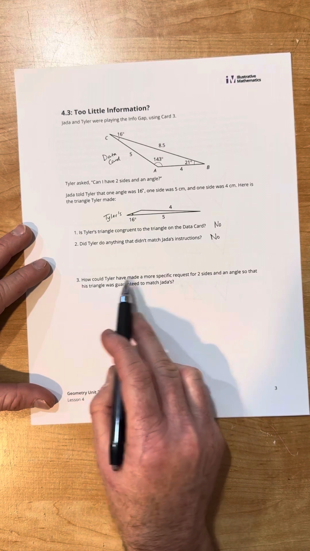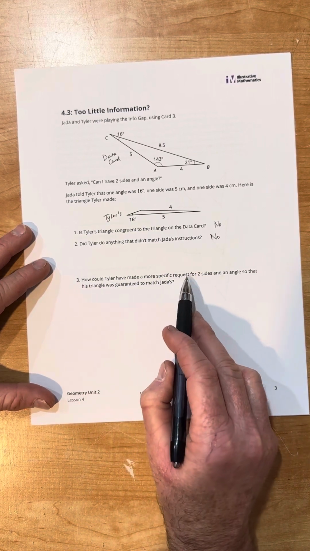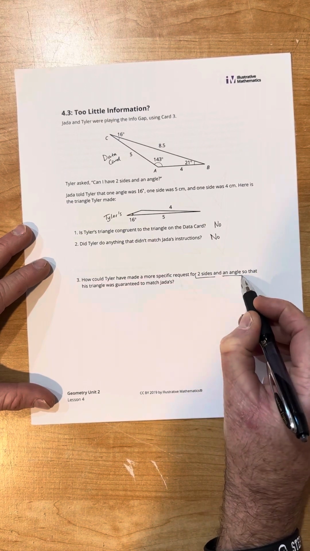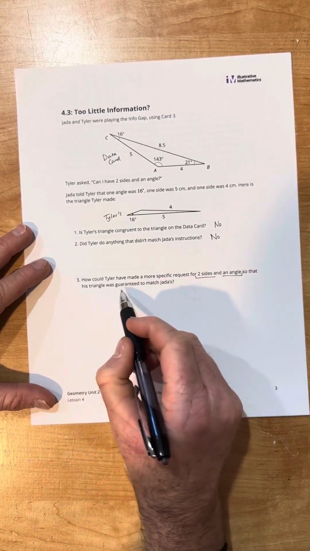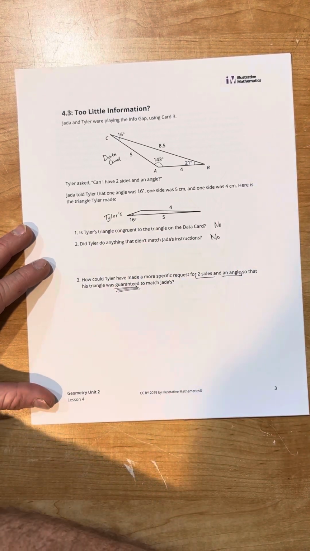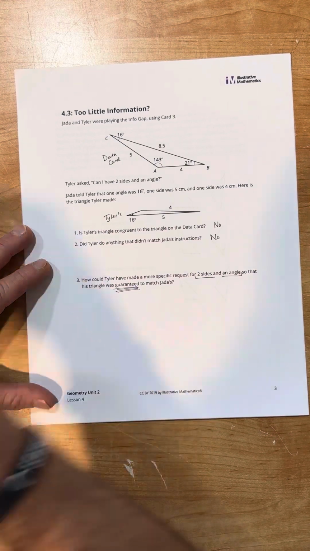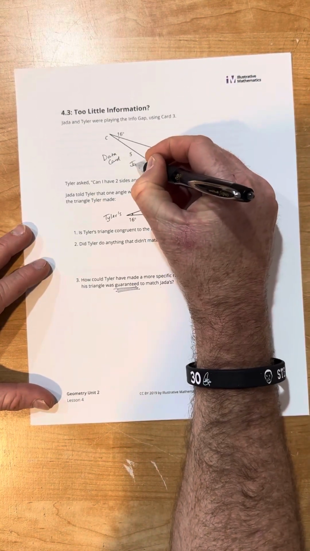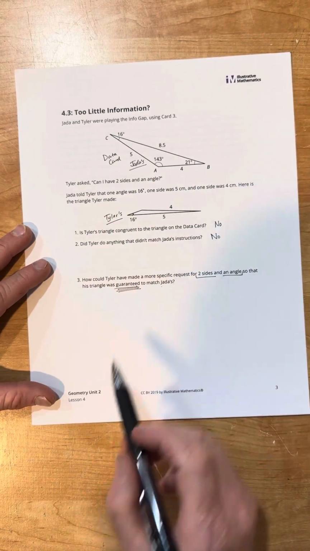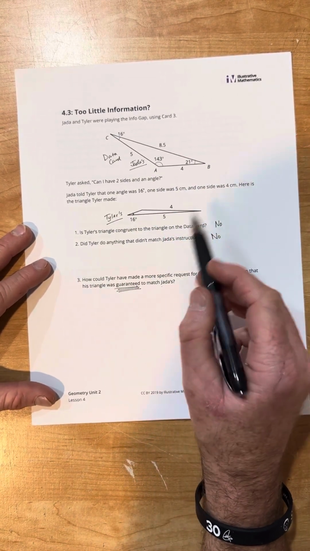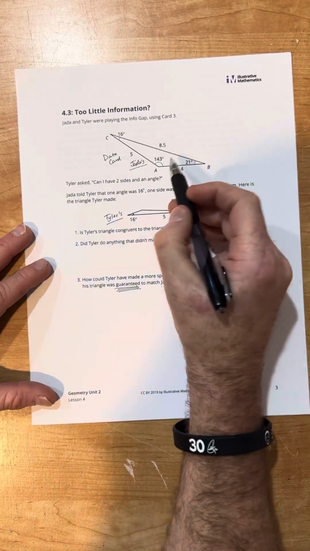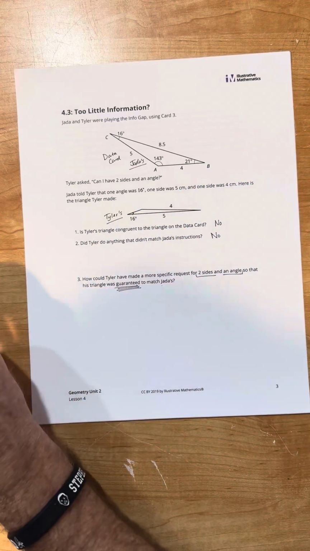How could Tyler have made a more specific request for two sides and an angle so that his triangle was guaranteed to match Jada's? This is Jada's. So, how could he have asked for two sides and an angle so that he would know?